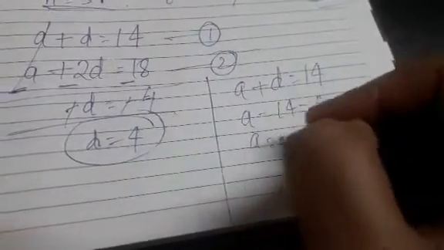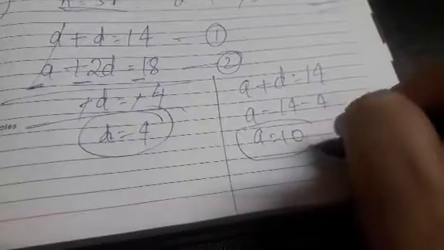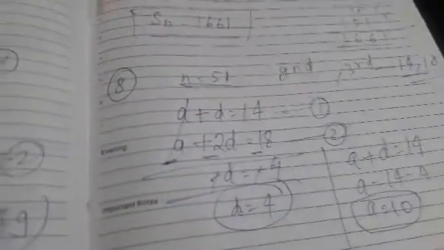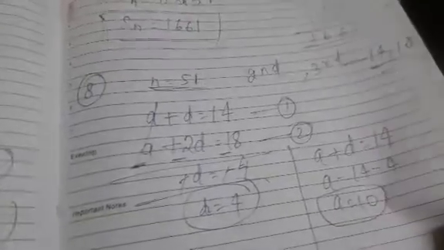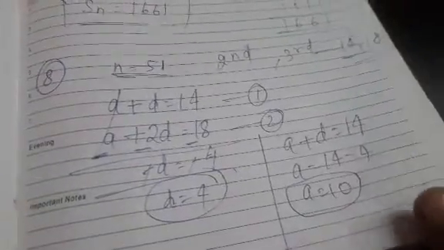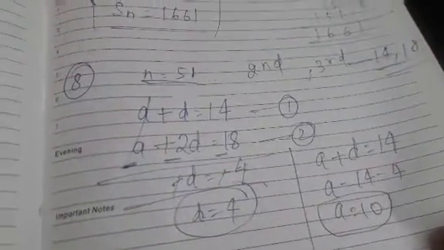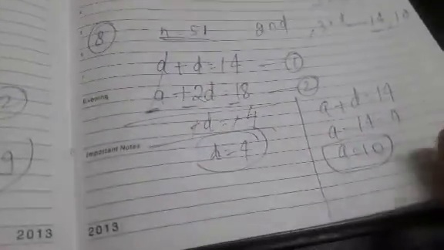A will be 14 minus 4, which will give you 10. Each and every step, children, I'm showing you so that there should be no confusion. Now we have got A and D. We can find the sum of how many terms? 51. So n is equal to 51.